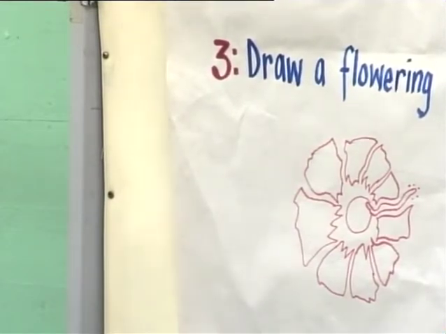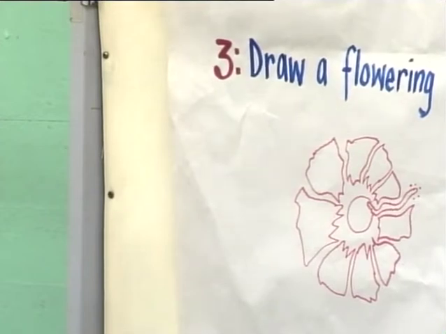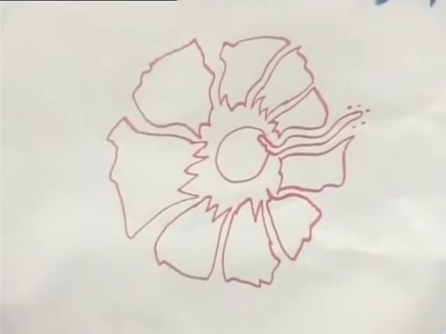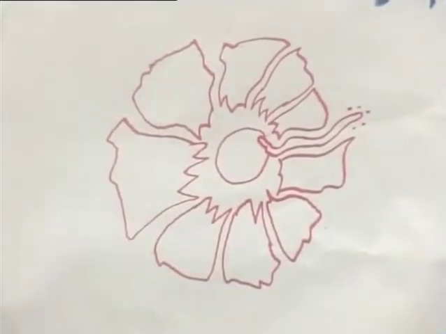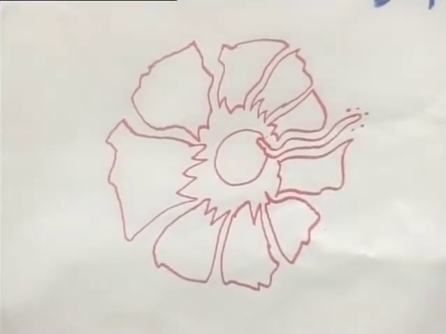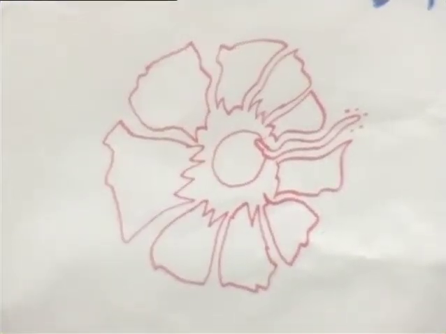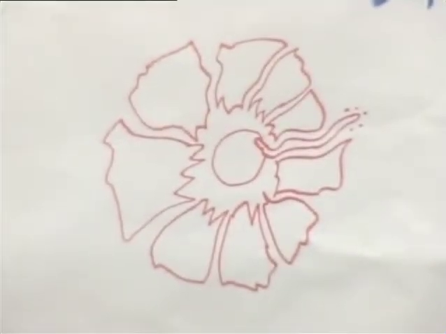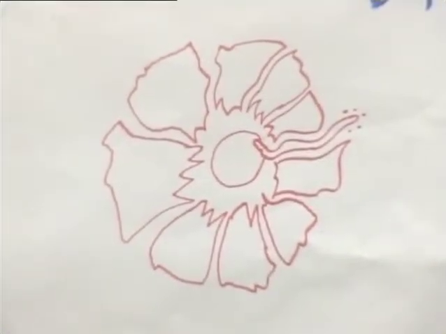Okay, he drew the flower part of the plant. Now, hopefully you have drawn other parts of the plant, flowering plant as well. But Alexander has drawn a nice, beautiful, red hibiscus flower.